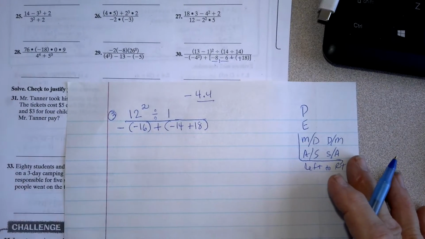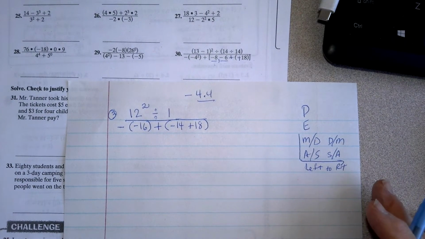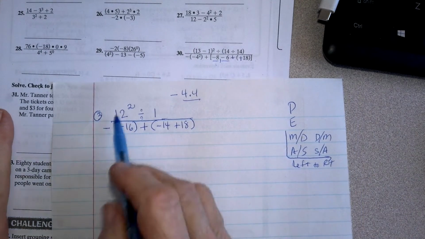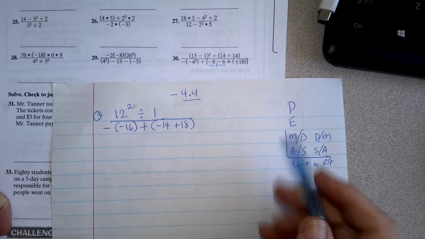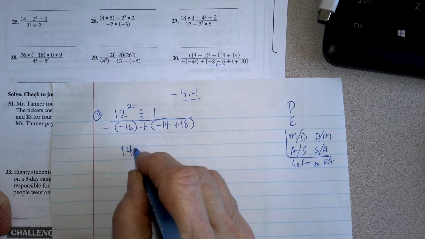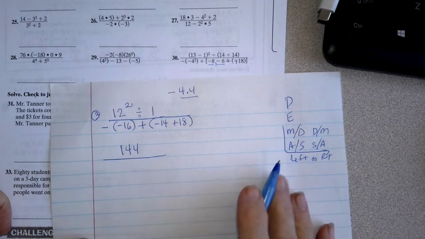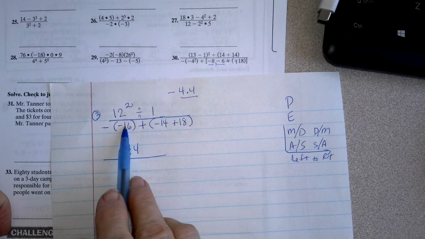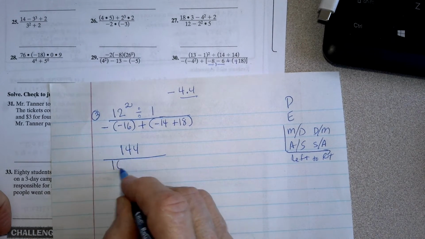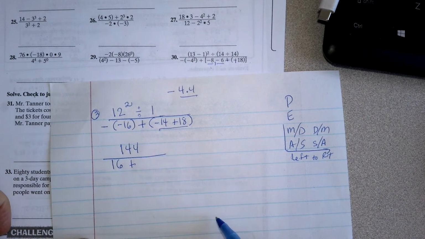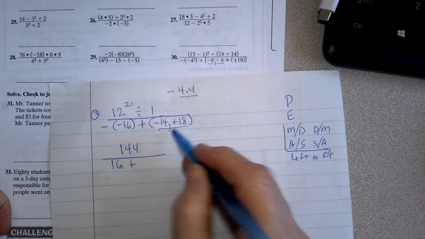All right, now there's 3 things that I can do. Somebody tell me one thing on the top. 12 to the second power is what? 144. Divided by 1, we'll just do that mentally. It's just 144. Then, what happens right here? Positive. Becomes a positive 16 plus, what happens right here? That's a positive 8. That's a positive 4.